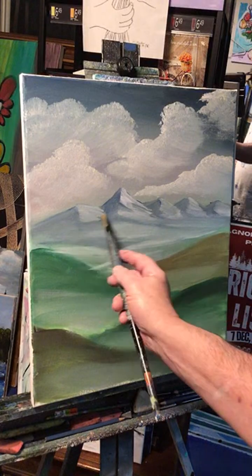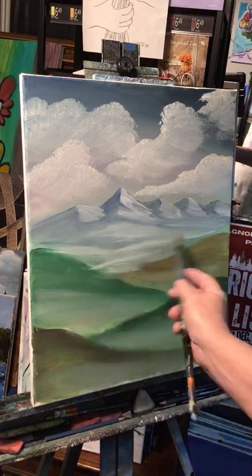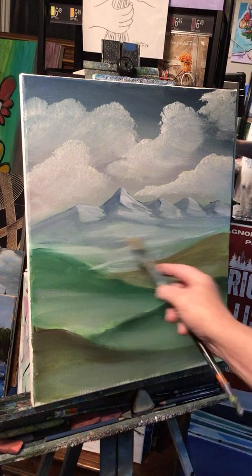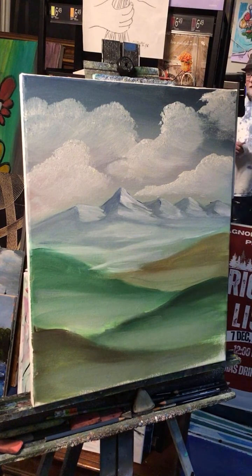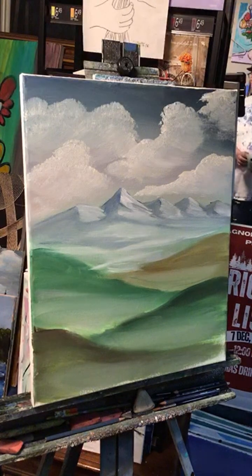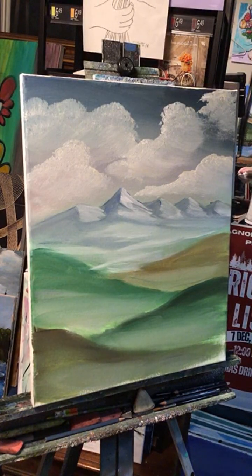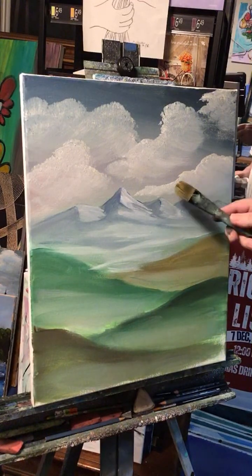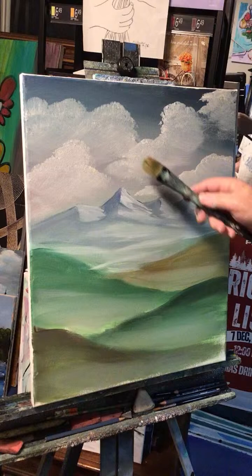Yeah, mountains are fun to do. Look at that valley. That valley looks so cool. The clouds are gonna look really awesome. I can tell already.